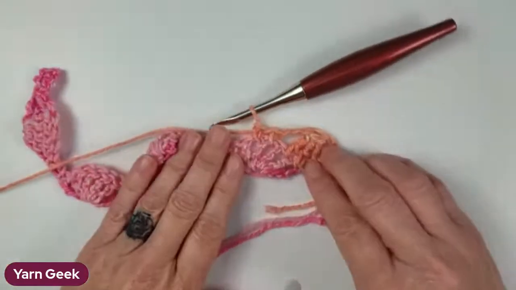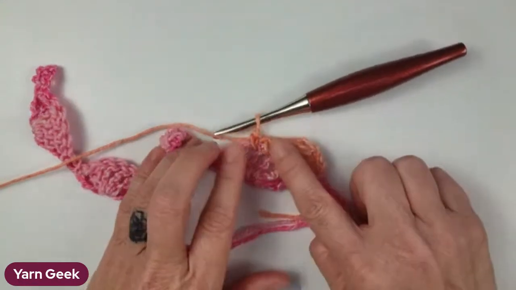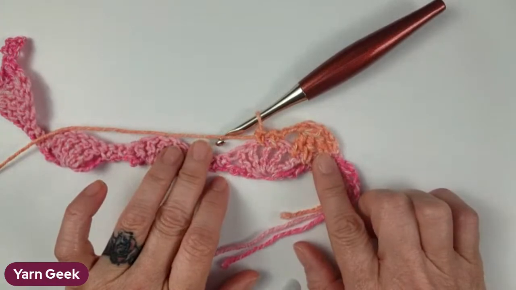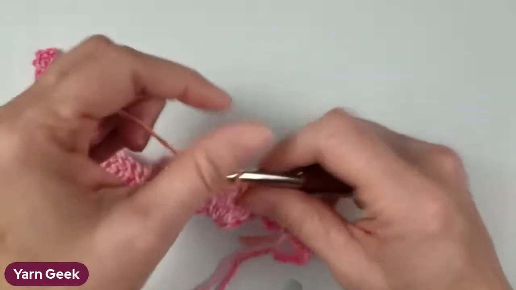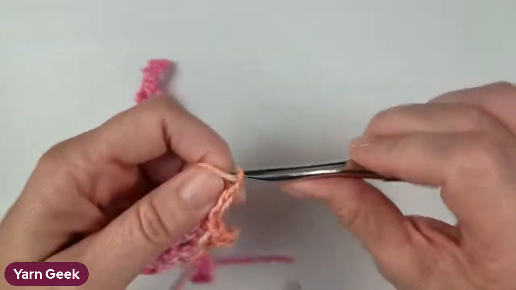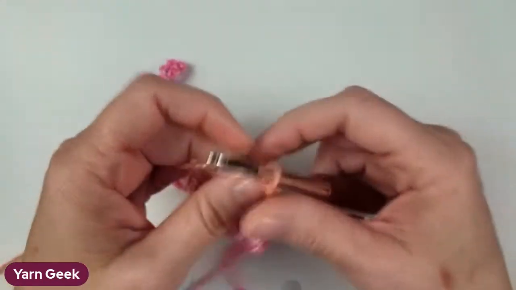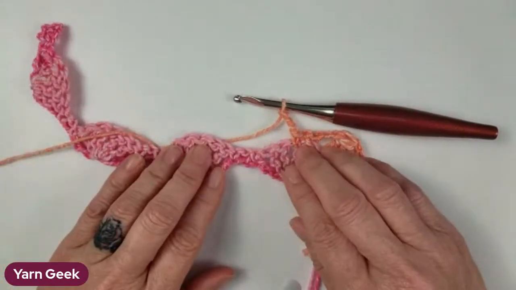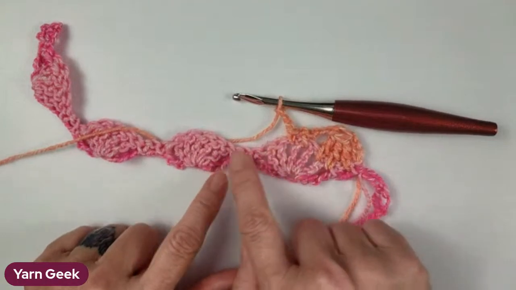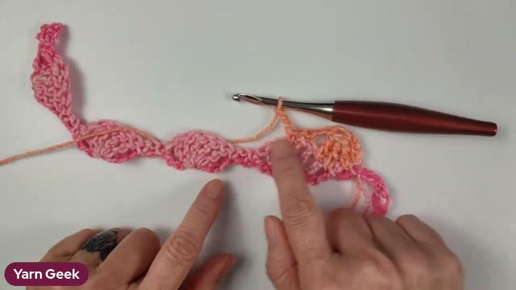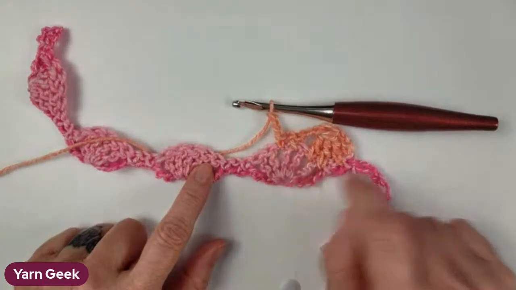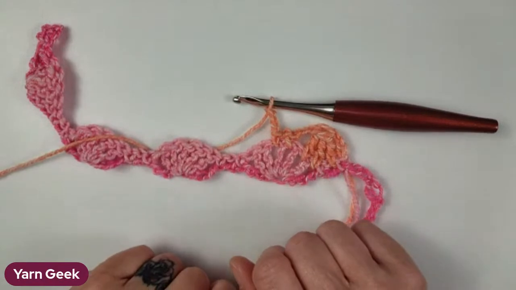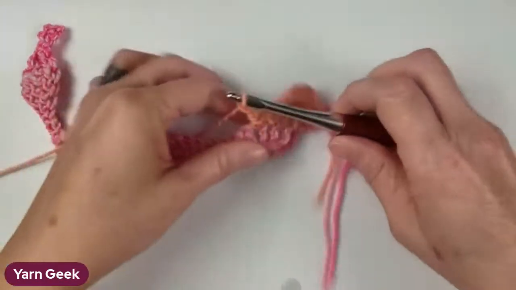So after you've got your half shell and your 2 single crochets in the very top of the shell, you will chain 3. 1, 2, 3. Now, what we're going to do is across, like in the valley of these 2 shells, we are going to make basically an upside down shell. So hi, Lisa. And this is what we're going to do.